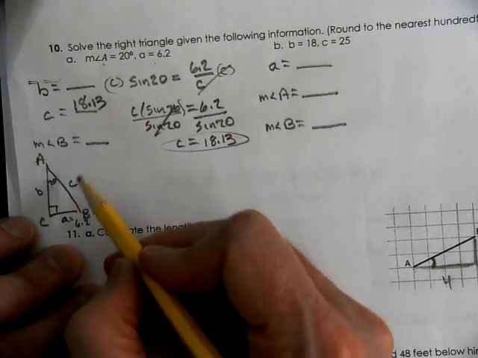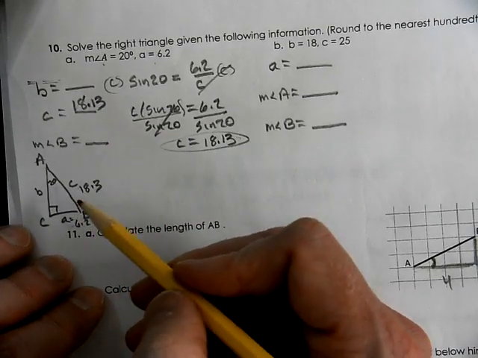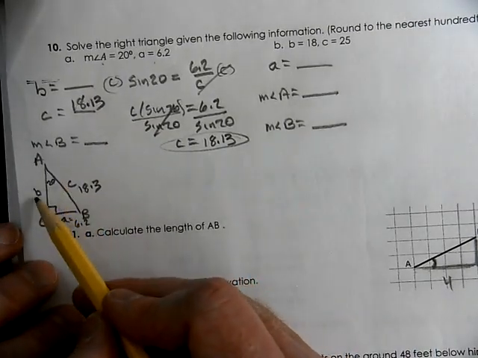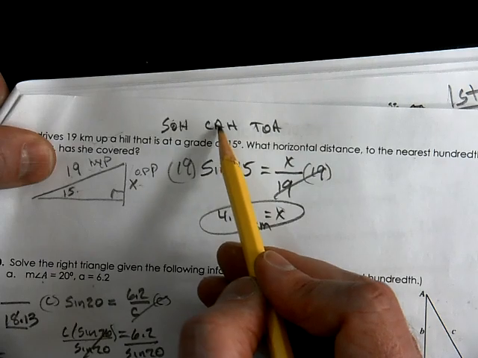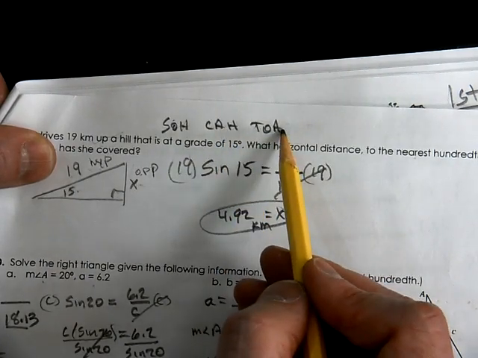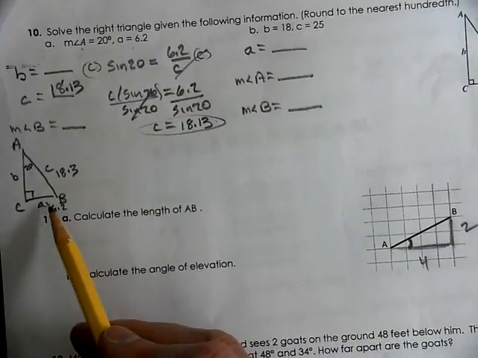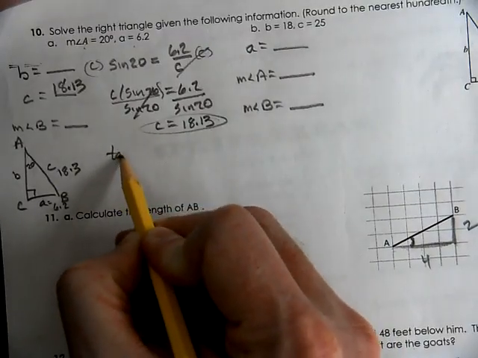You could do the Pythagorean theorem now, but let's just keep practicing our trig. Now we need to solve for this adjacent side. Adjacent is going to require an A. There's two different trig functions with A. Since we know the opposite, I can find the adjacent by using tangent.